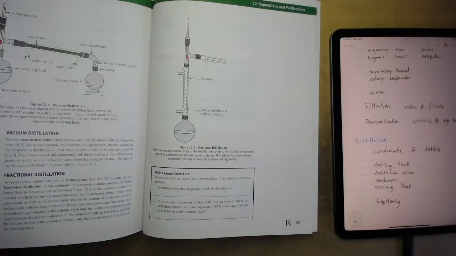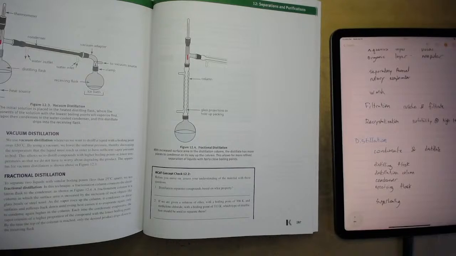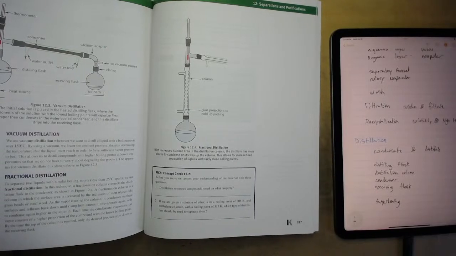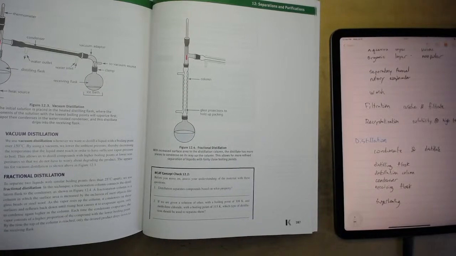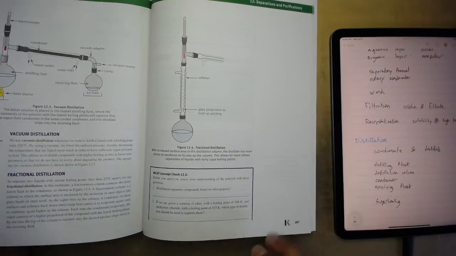We use vacuum distillation whenever we want to distill a liquid with a boiling point over 150 degrees Celsius. By using a vacuum, we lower the ambient pressure, thereby decreasing the temperature that the liquid must reach in order to have sufficient vapor pressure to boil. This allows us to distill compounds with higher boiling points at lower temperatures so that we do not have to worry about degrading the product. The apparatus for vacuum distillation is shown above in figure 12.3.